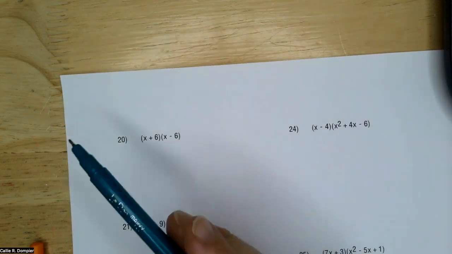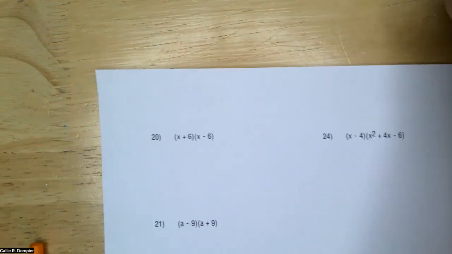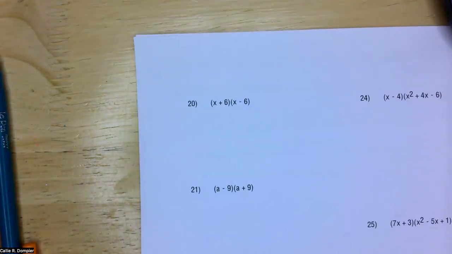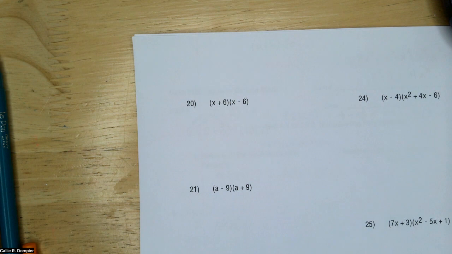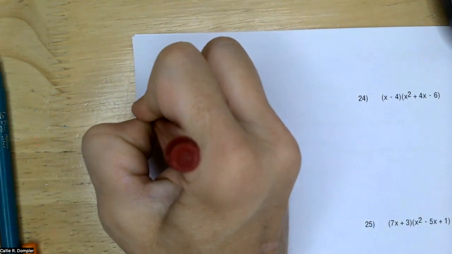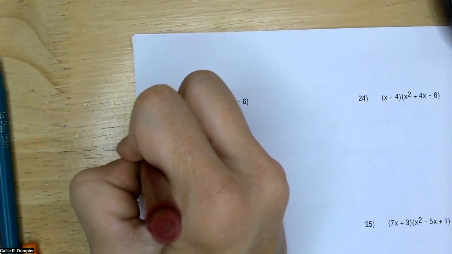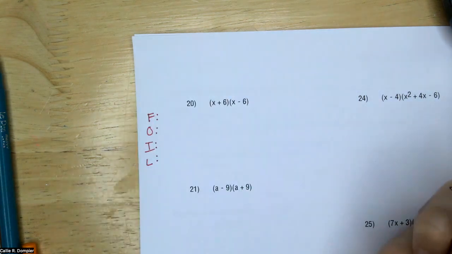Now we have x plus 6 times x minus 6. So we have a positive 6 and a negative 6. X plus 6 times x minus 6. Good. First, outside, inside, last.